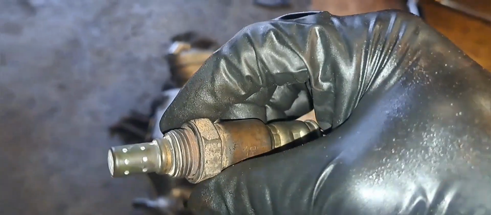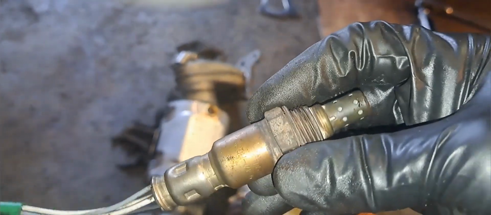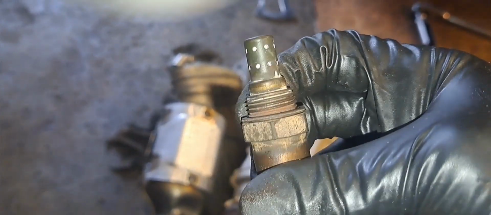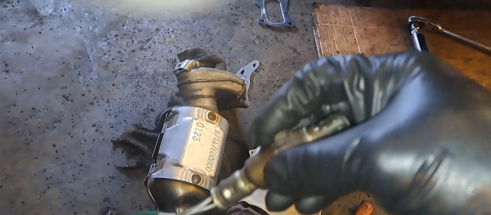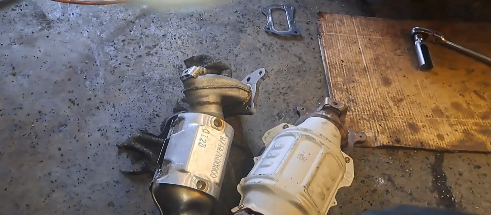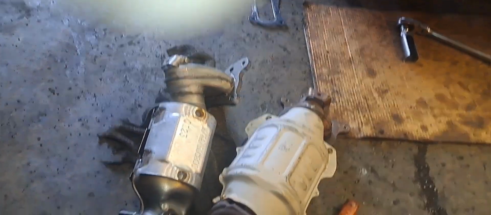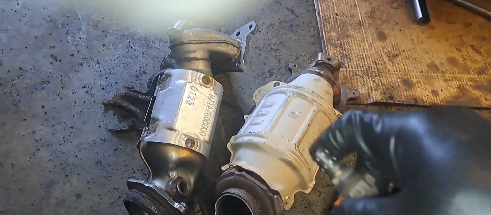It's old. And it is a good idea to replace them. But being that this catalytic converter obviously is defective, and I did check the converter to make sure that's what it was, I'm pretty confident we don't need these to be replaced. We can reuse the old ones, and the material's just worn out in the old one.